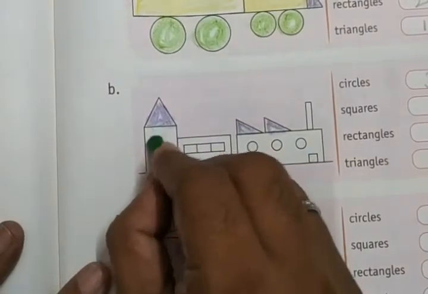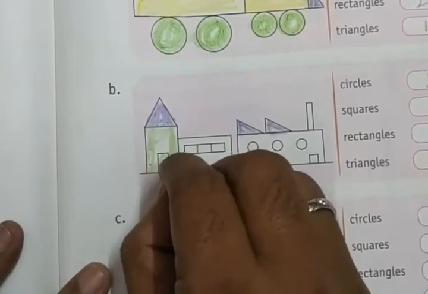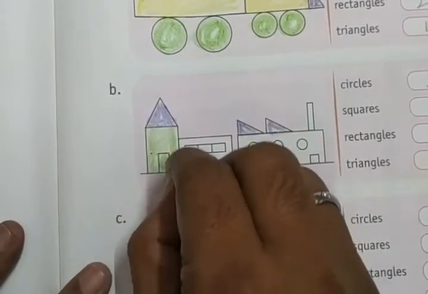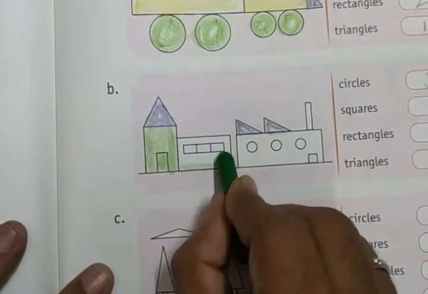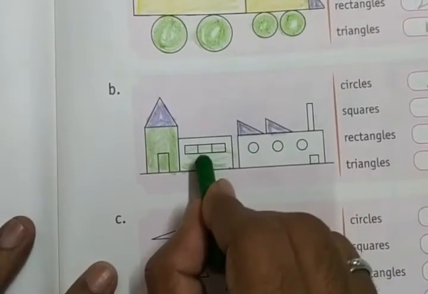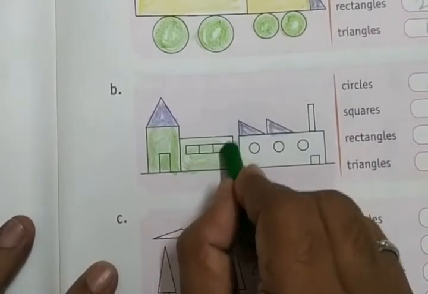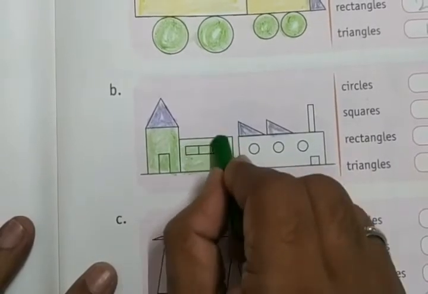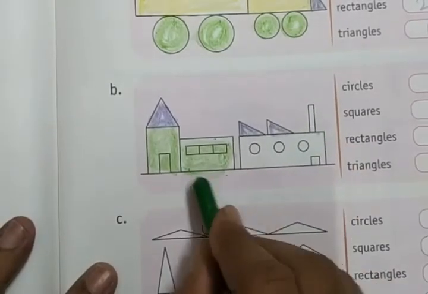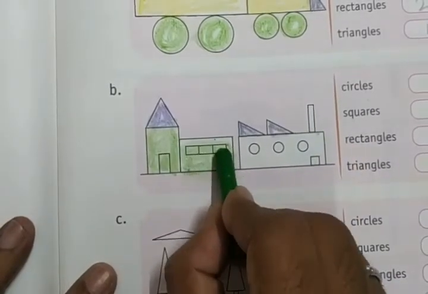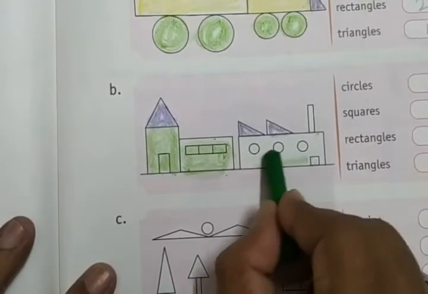Now we have rectangles. This is one rectangle and this is another rectangle here. Two rectangles in this picture, in this object. Here we can see again the rectangles. 1, 2, 3, 4, the whole big rectangle, another small rectangles here. So totally 4 rectangles we can see. 5, 6 rectangles. 1, 2, 3, 4, 5, 6, 7, 8 rectangles. Totally 8 rectangles we have to cover.